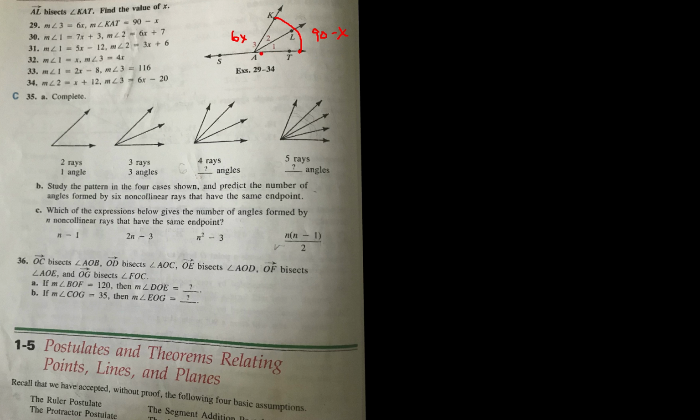We're supposed to find x. Now we know that this angle right here and this angle right here lie on a straight line. They're a linear pair, so they have to add up to 180 degrees. So I'm just going to take 6x plus 90 minus x equals 180 degrees. So it's going to be 5x equals 90, and x is going to give us, I didn't do these ahead of time, so bear with me, 18 degrees.